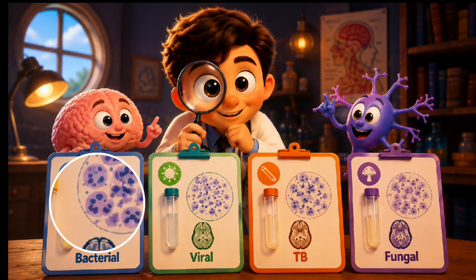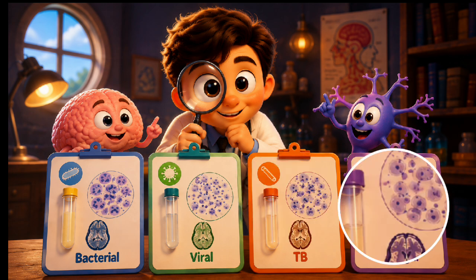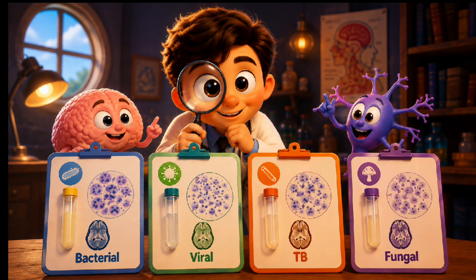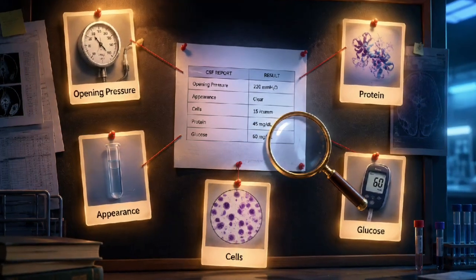Your job is to follow the evidence and uncover the diagnosis. Is it bacterial meningitis, viral, tuberculous, or fungal? The answer is already there. You just need to know how to read the clues. Let's solve this case together.